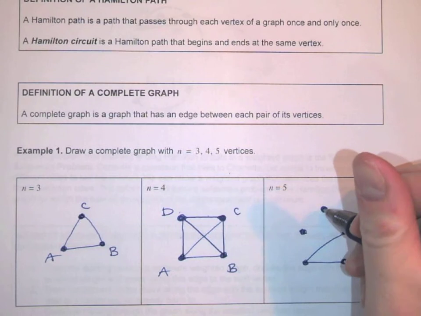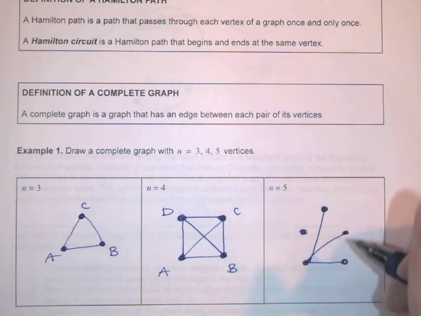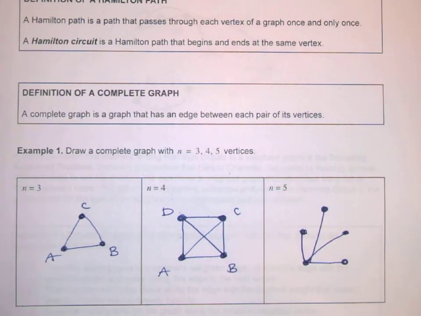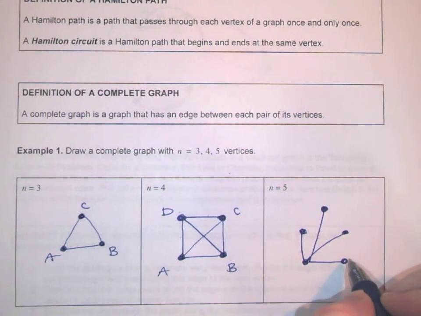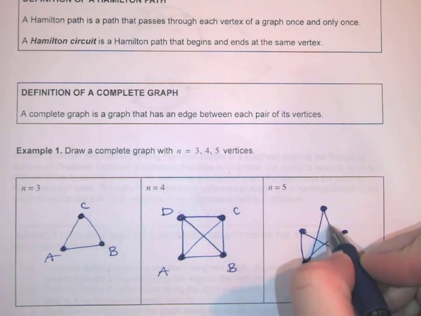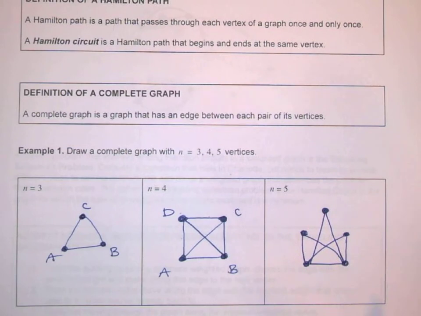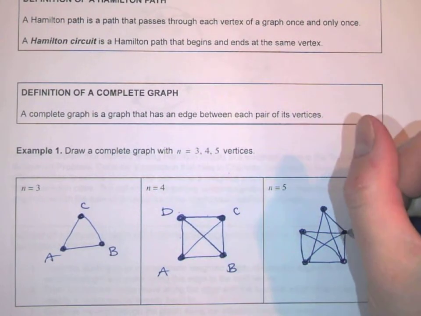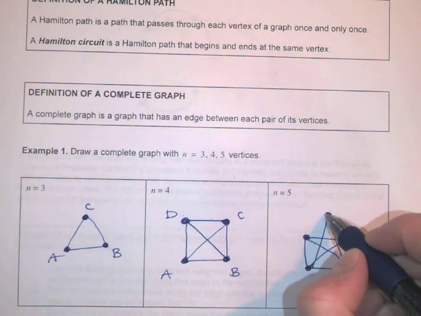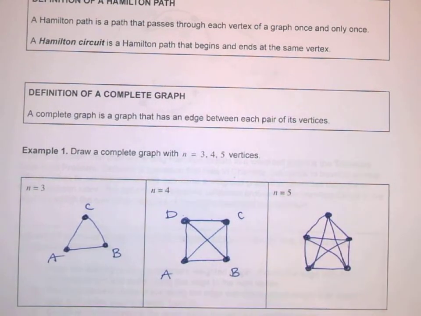Notice if n equals 5, the degree of each vertex will be 4. 1, 2, 3, 4. 1, 2, 3, 4. 1, 2, 3, 4. And then we're done.